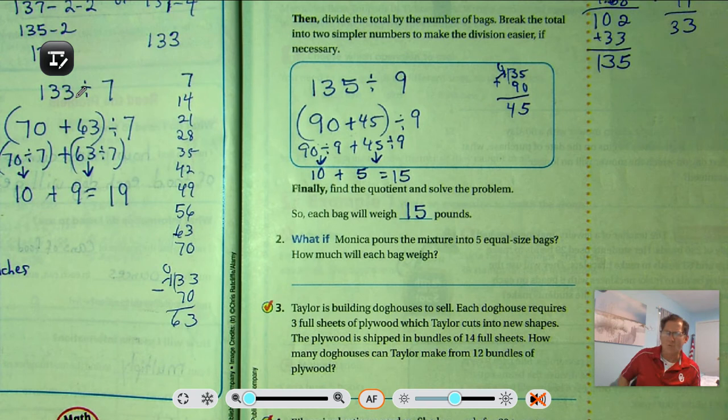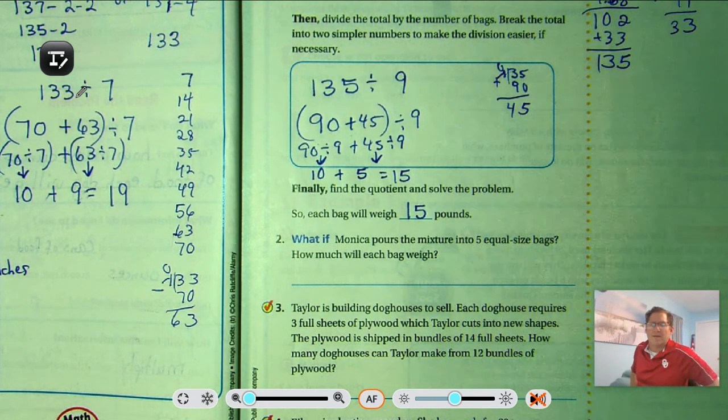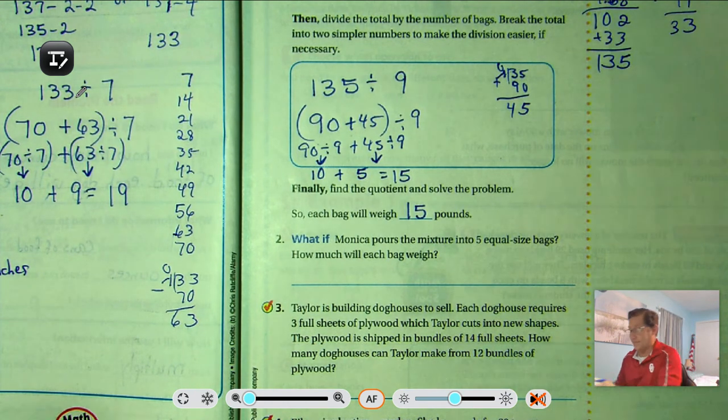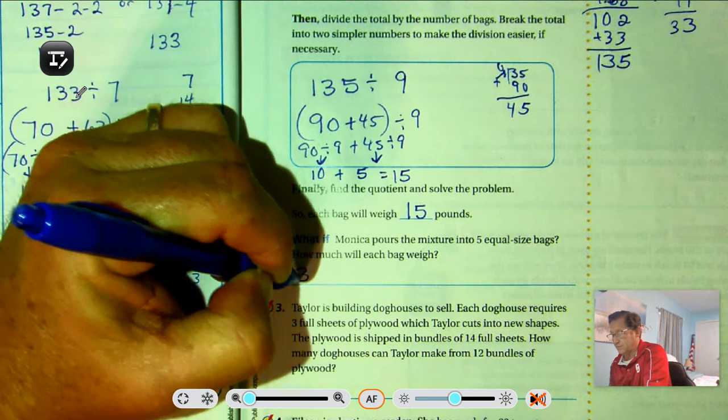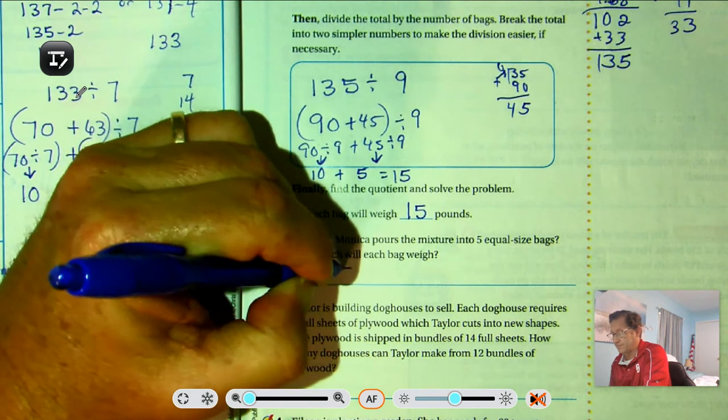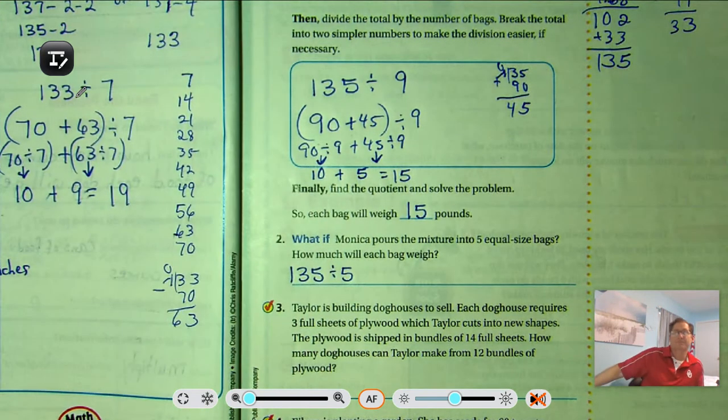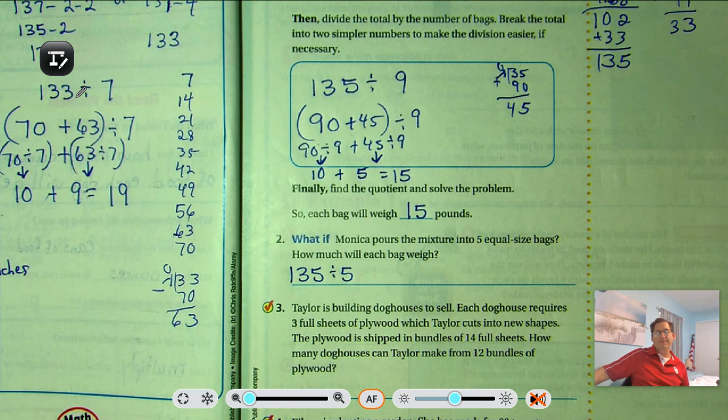Number 2, what if Monica pours the mixture into 5 equal-sized bags? How much will each bag weigh? Well, the weight didn't change. We still have 135, but this time we're dividing by 5. Well, what multiple of 5 gets us close to 135?